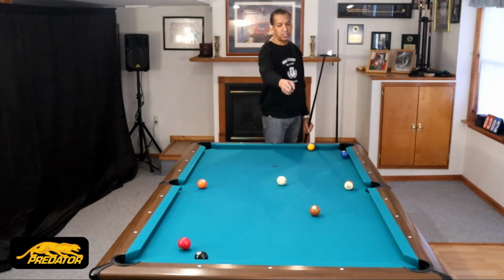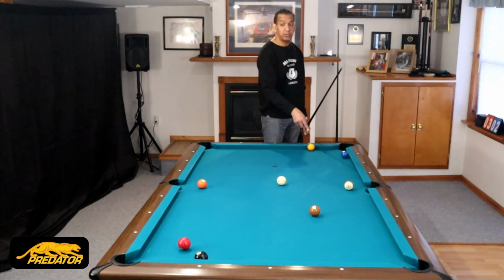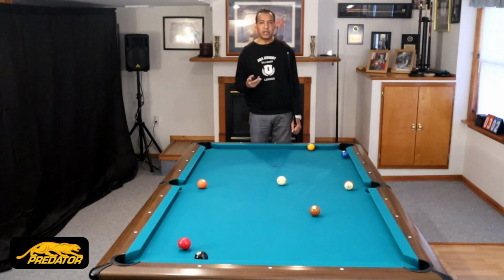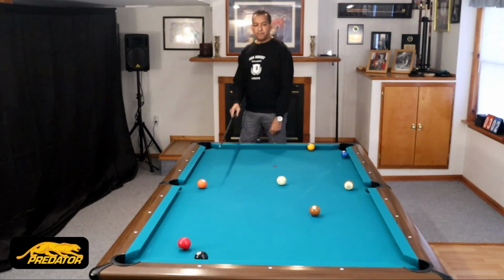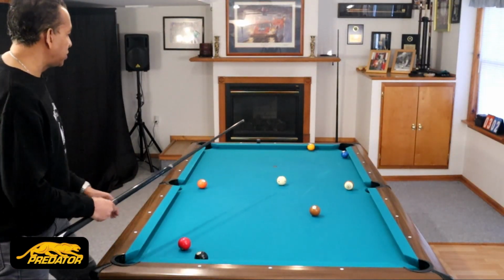As easy as it is to play that 7, and then the 5, and then get on the 1 here, and then the 1 to the 2, and then I'm shooting back down the table. No, we want the highest probability run out we can get. So right now, the 5 to the 7 might be a challenge, but you know what? We have an insurance shot. So we're going to play this.